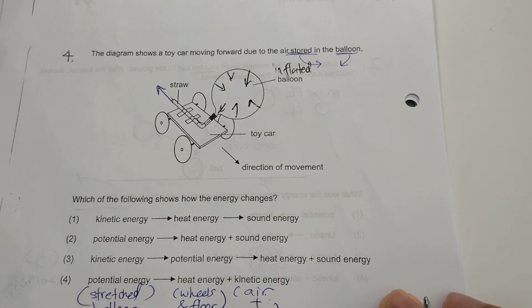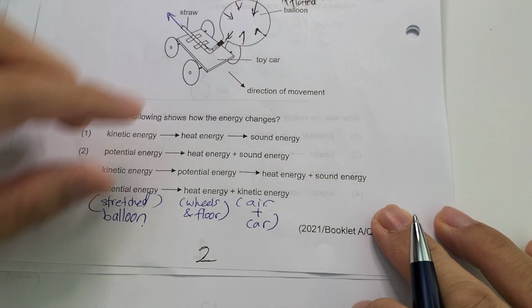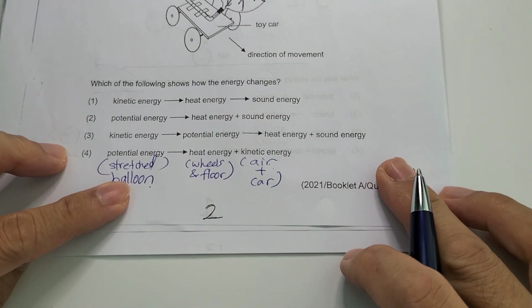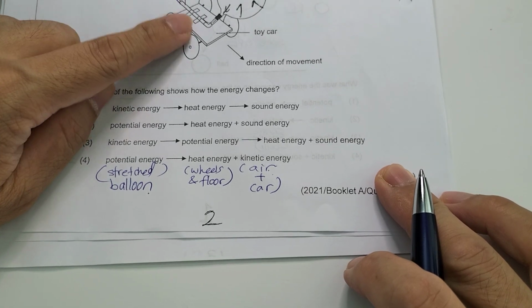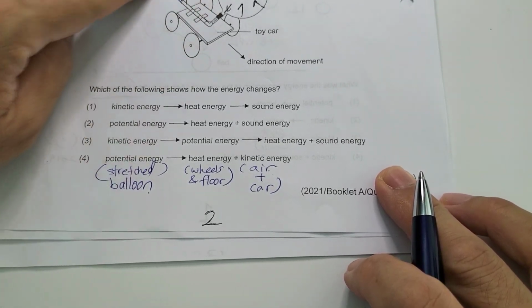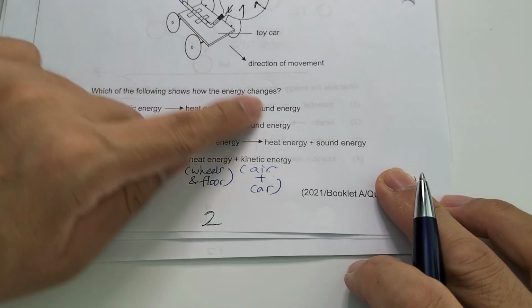Okay, so the first step is there must be potential energy. So potential energy is here, in the stretched balloon. And then it converts and moves. The air that comes out pushes against the air that's outside. There's air in the surrounding, remember? It pushes against the air outside and makes the toy car move forward.